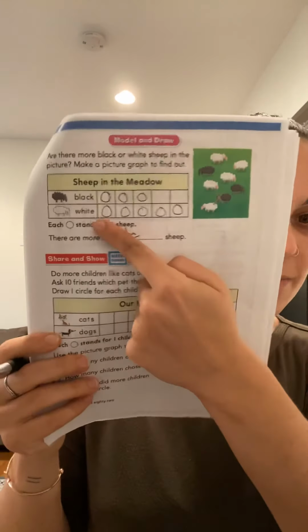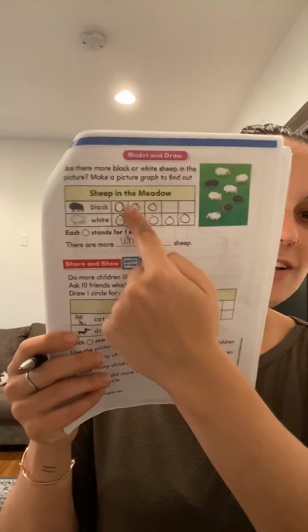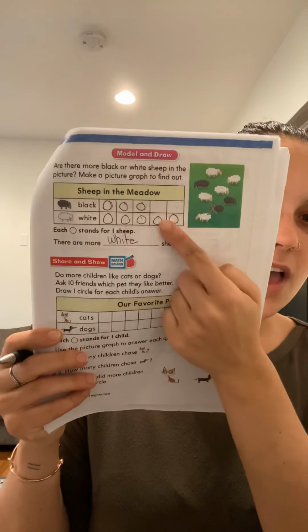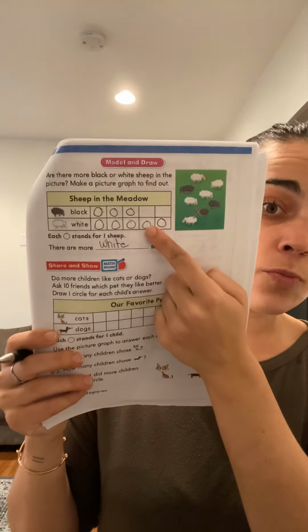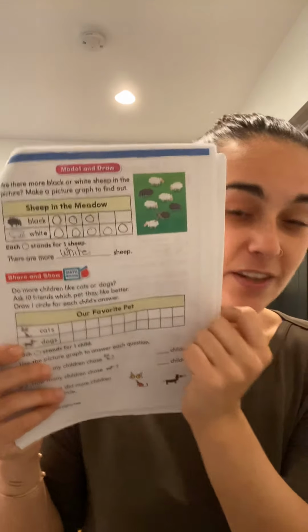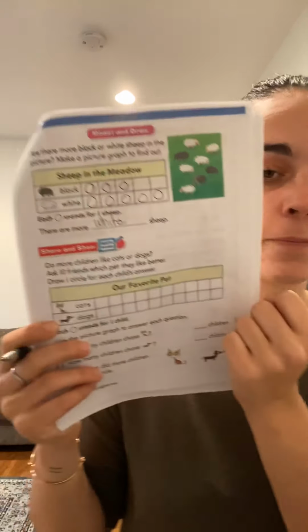All right? Now our question, there are more blank sheep. What color sheep have more? Yeah, our white sheep have more. So you need to write white down in that box. Because our white sheep have 5 and our black only have 3. So if we look, our white has 2 more than the black. Yeah, there's 2 more white sheep than black sheep.